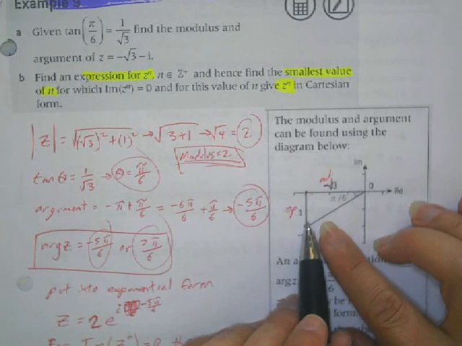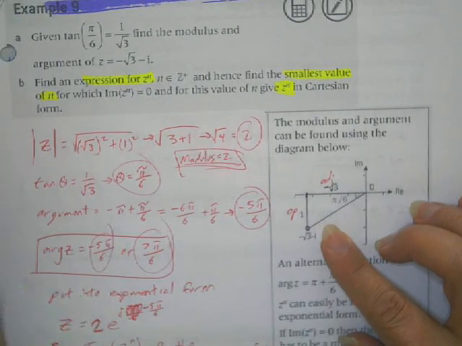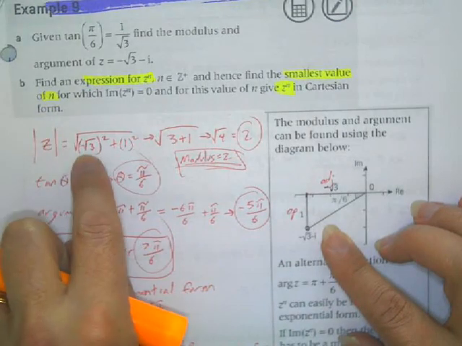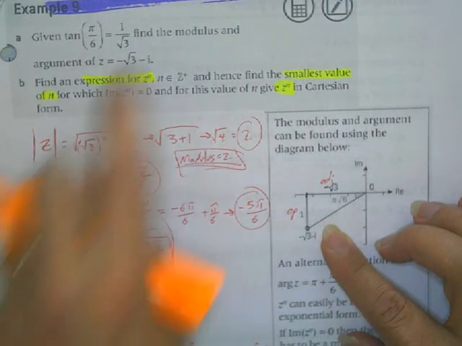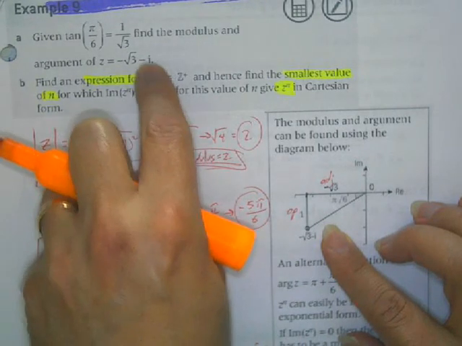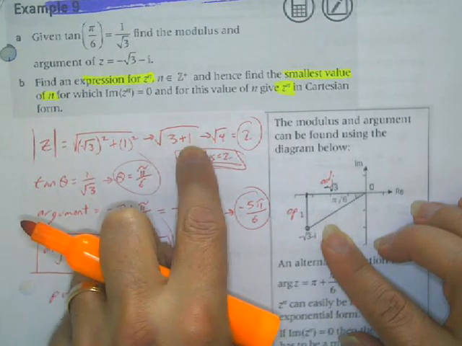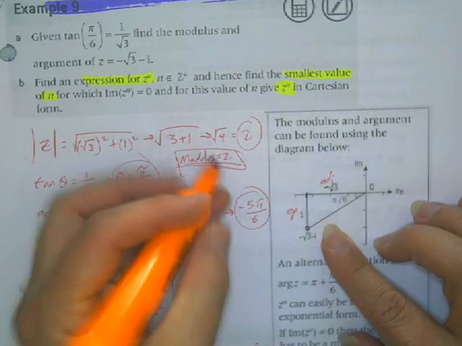So first of all, if I want to find the modulus, I can take this x direction, negative radical 3, and square it. And I can take the y direction, which is negative 1, and square it. And I end up with 3 plus 1, which gives me the square root of 4, which gives me 2. So my modulus is 2.